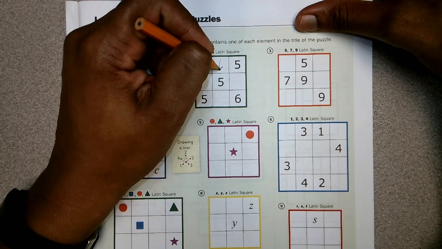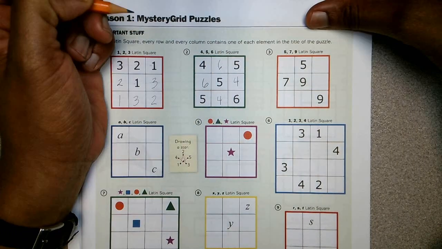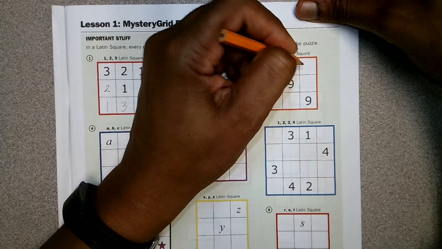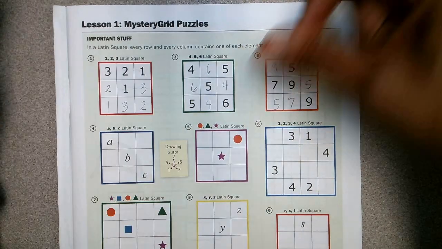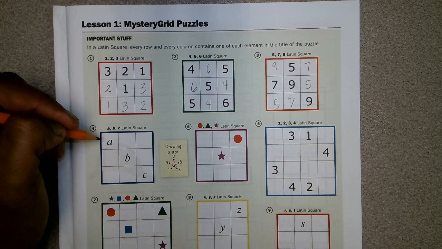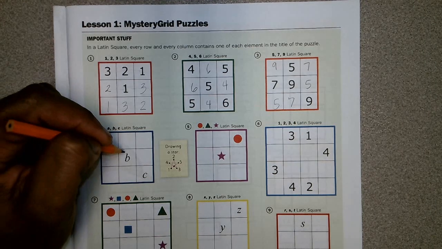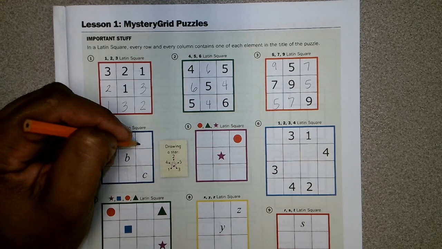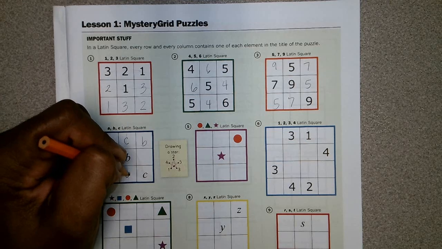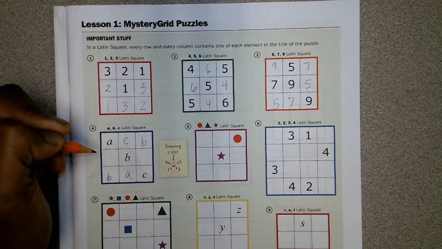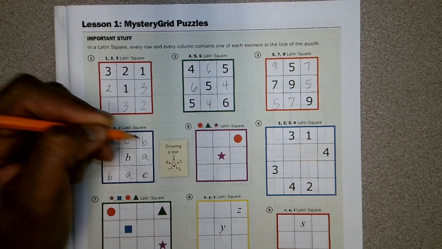4, so this has to be 6. 4, 4, 6. That's 9, 7, 5, 7, 5. So this can't be B, so that has to be B. So that has to be C, that has to be A, that has to be B. Can't be A. Gotta be, boom.